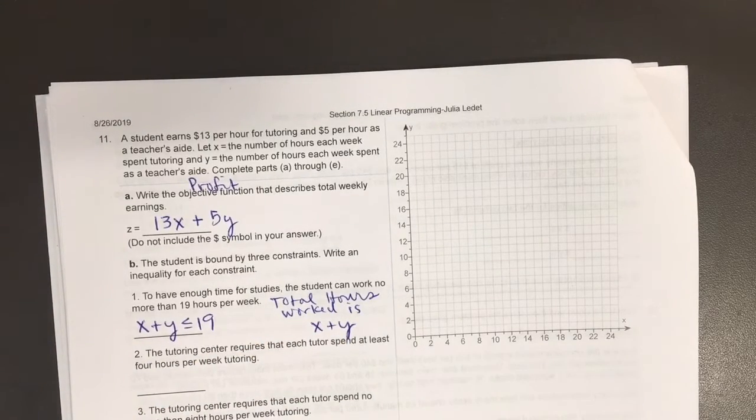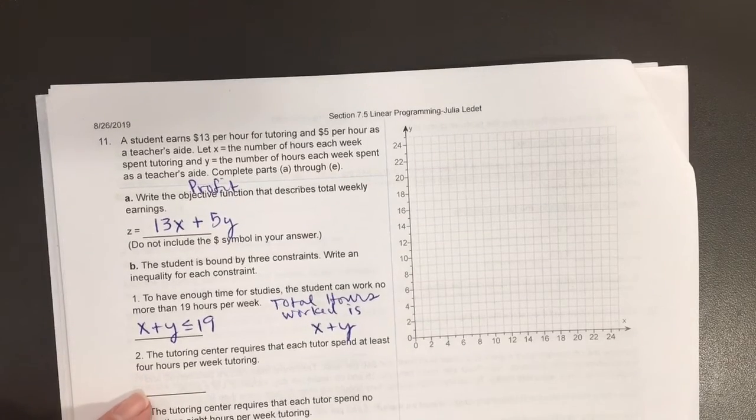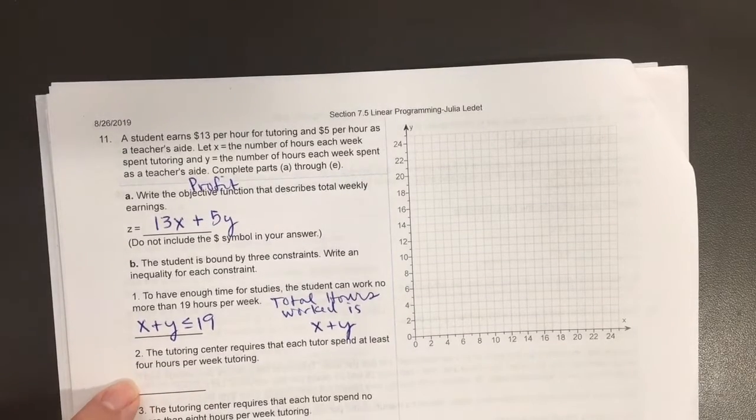Student can work 3 hours a week, or 6, or 19. Student cannot work 22 hours a week. The tutoring center has some restrictions. Each tutor has to spend at least 4 hours a week tutoring.